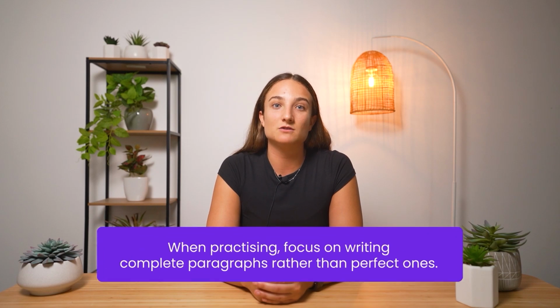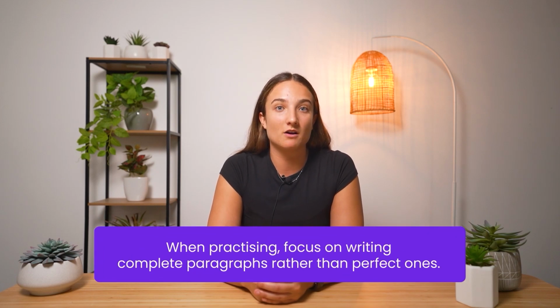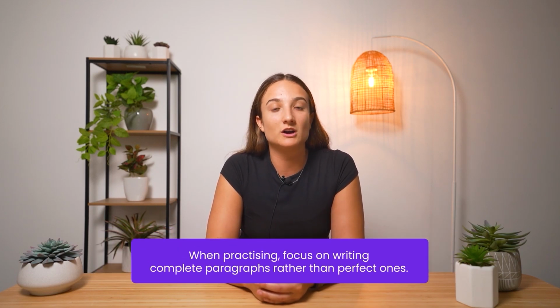When you're practicing your timing, focus on writing complete paragraphs rather than perfect ones. A well-structured, concise paragraph will score higher than a lengthy, unfocused one that runs over time. Your practice session should help you develop an internal clock for how long each section should take. But all this practice means nothing if you misinterpret the exam questions on the day.